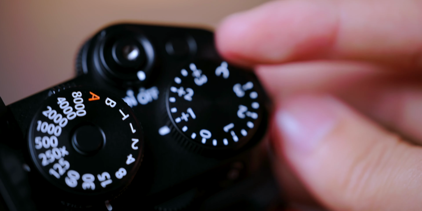So if you want to set everything manually, all you have to do is change each of the camera settings to your liking, except automatic. And just keep in mind that whenever you're in full manual mode, the exposure compensation dial will not work.